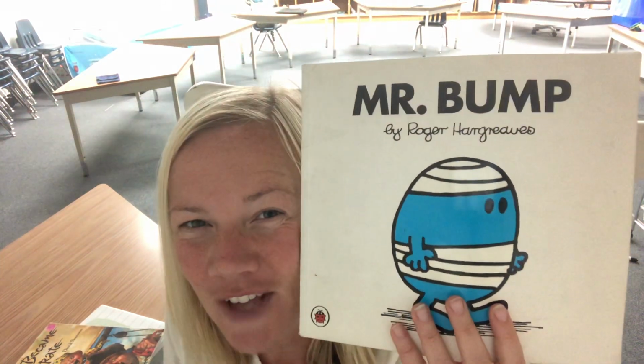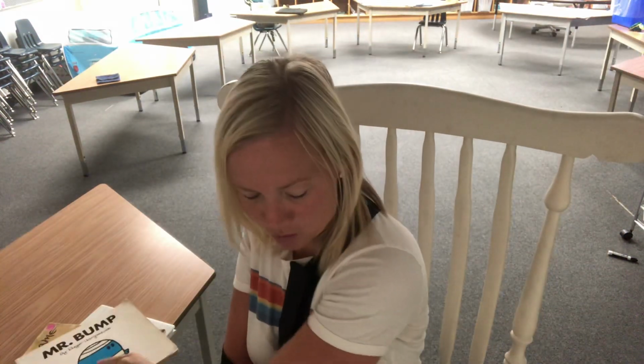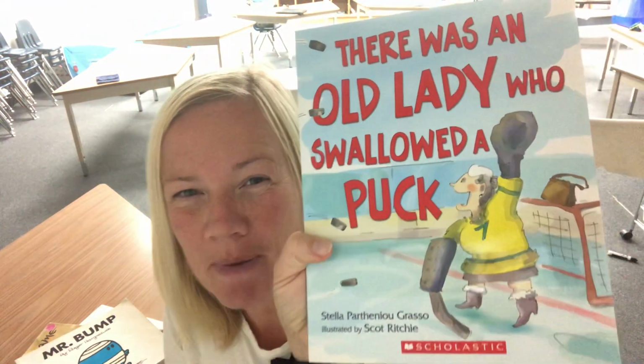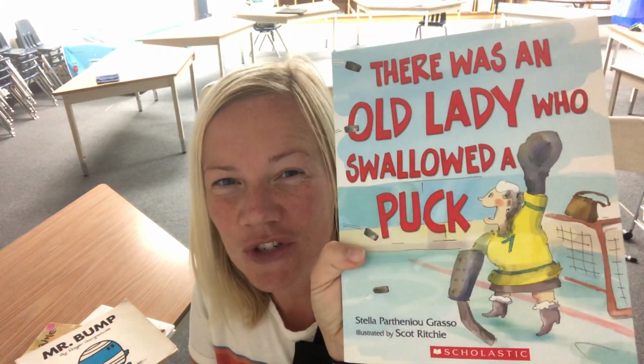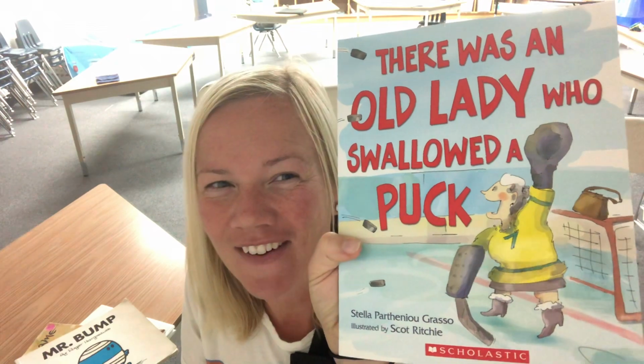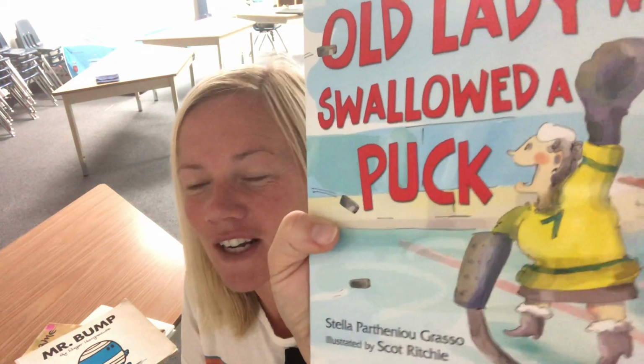What about in this book? The title gives it away. That's right, we had Mr. Bump. He was the main character in this book. And the book, there was an old lady who swallowed a puck. Maybe you remember me reading that to you. The old lady was the main character. And look at what she looks like in the picture, right?